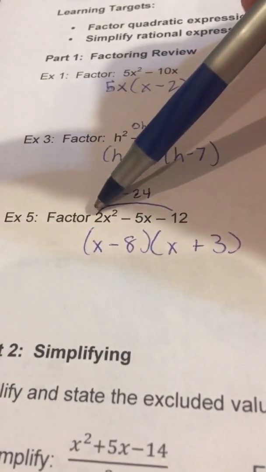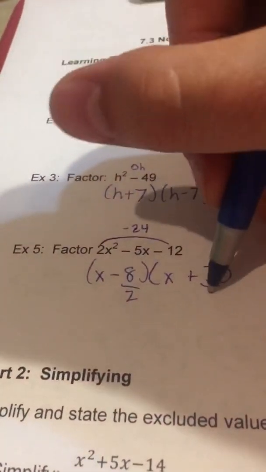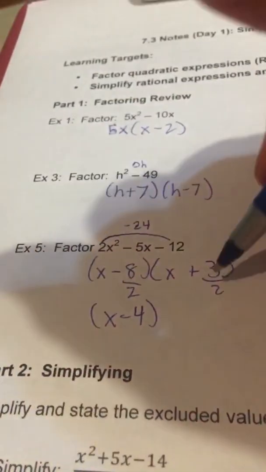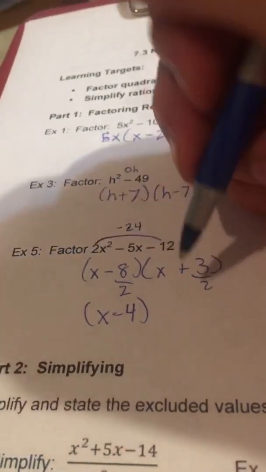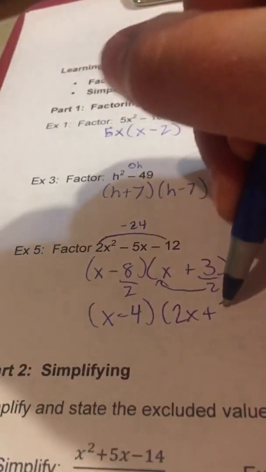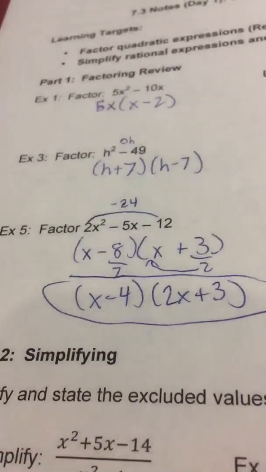We're not done though, because remember, the last step for the rainbow method, only for the rainbow method, is to go back and divide by whatever's in front of that x squared. Divide by 2. So that becomes x minus 4. And I cannot divide this 2 into this 3, so I move it in front of the x. That becomes 2x plus 3. This is the factored form.